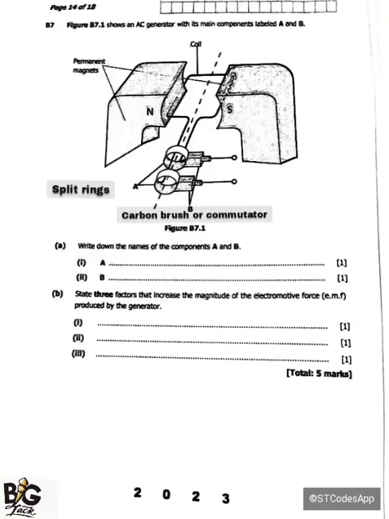So the first question, question A, says write down the names of the components A and B. As for Roman numeral 1, which is A, I'm going to say the split rings. Then as for Roman numeral 2, B, I'm going to say carbon brush or commutator.